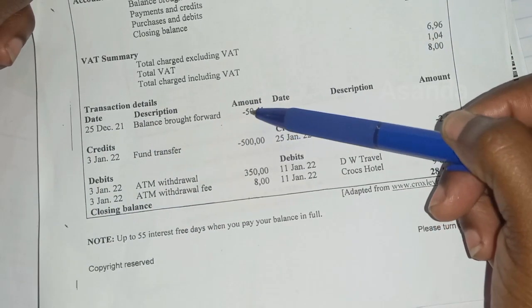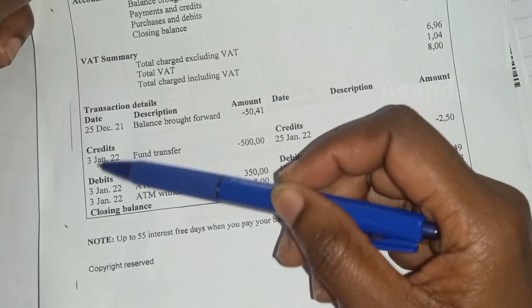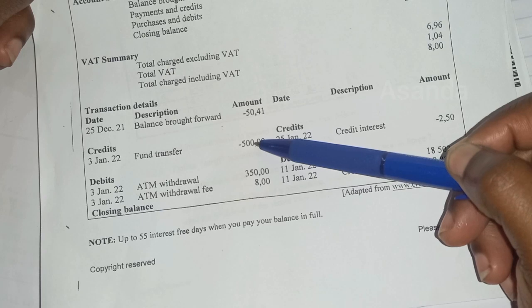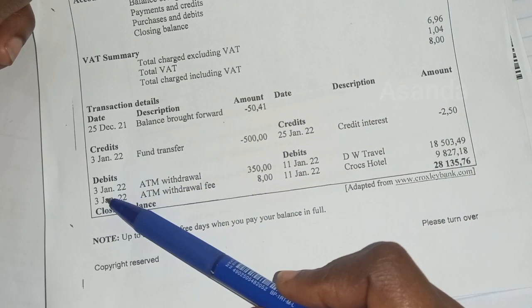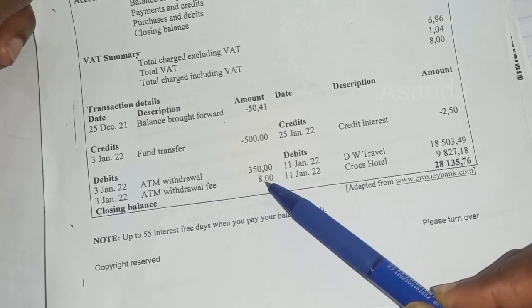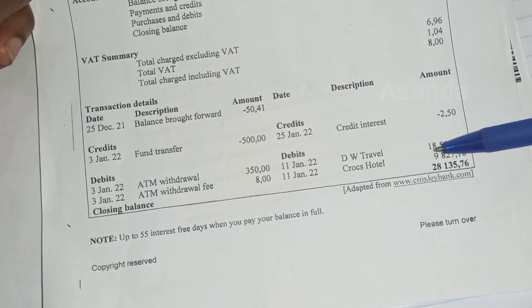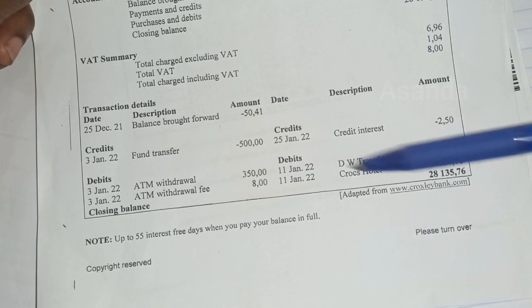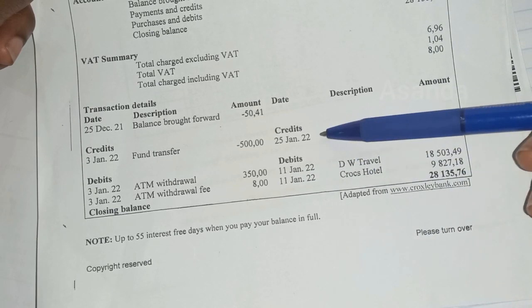They had minus 50 rands and 41 cents. And then on the 3rd of January 2022, there was minus 500 rand. And then on the 3rd of January, there's 350. And then on the 3rd of January again, plus 800. And then on the 11th of January, it was 18,500 there, plus. And then this one positive, and then this one negative.